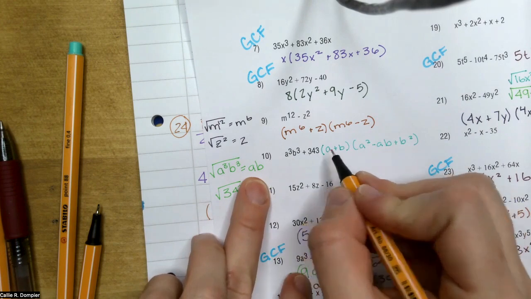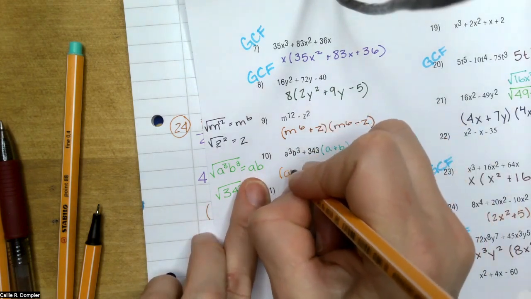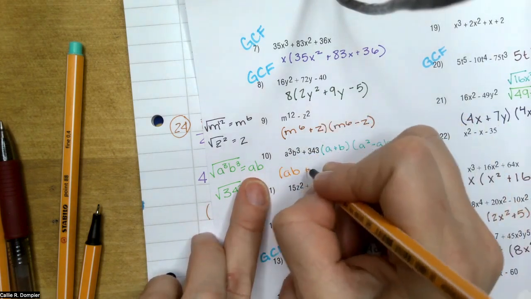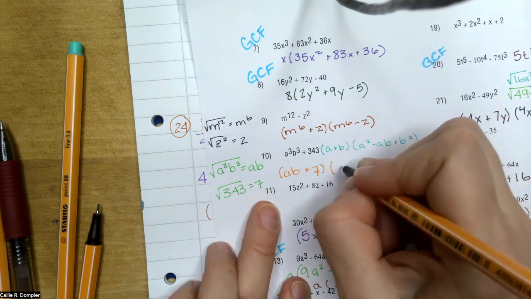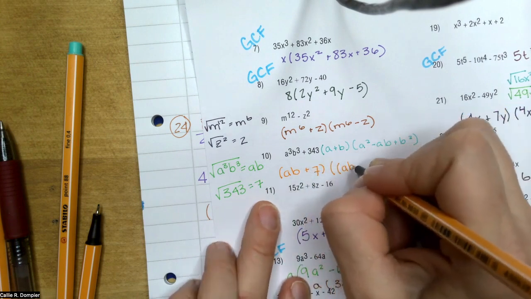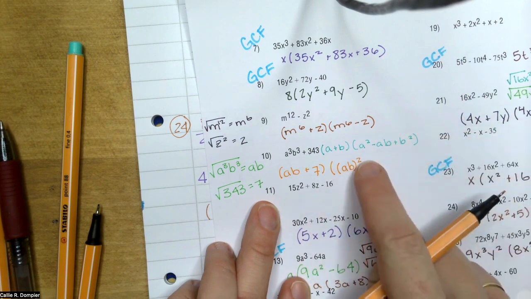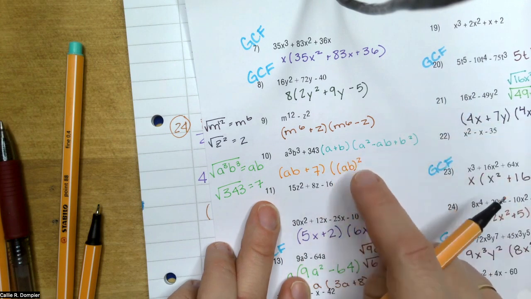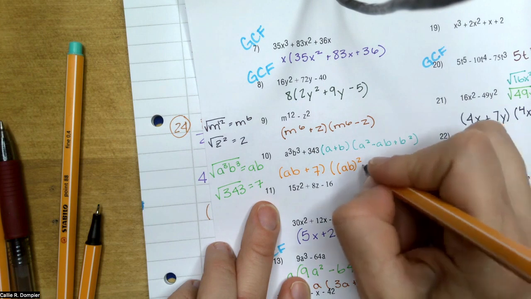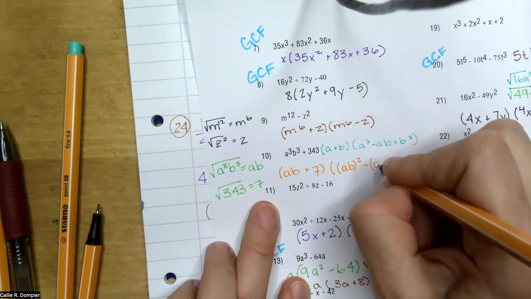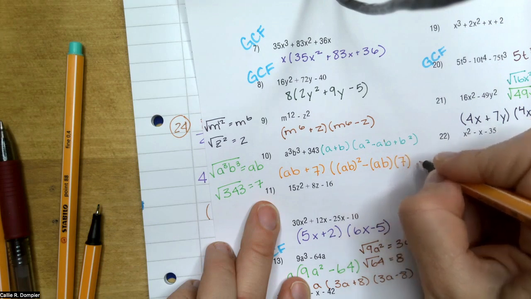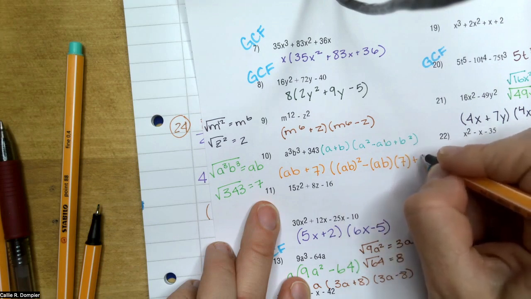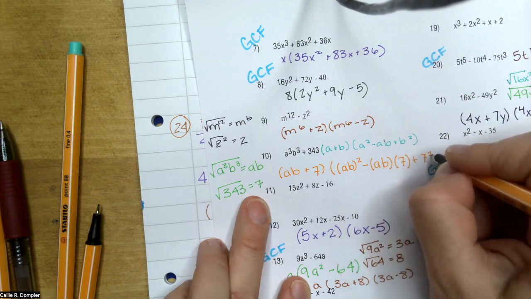My A is actually AB plus my B is 7. Here we have A squared, so that means I need to take AB and square it. You can either do it like that or you can do A squared minus A, which again was AB, times B, which was 7, plus B squared, which is just 7 squared.